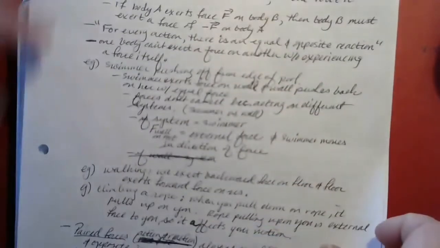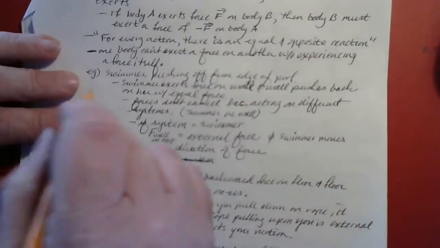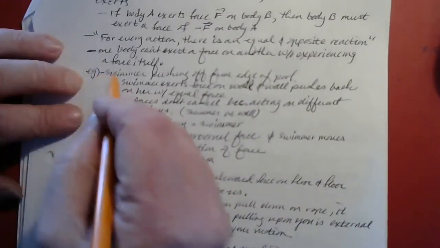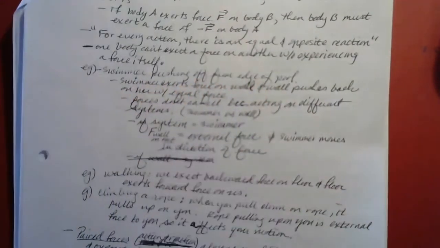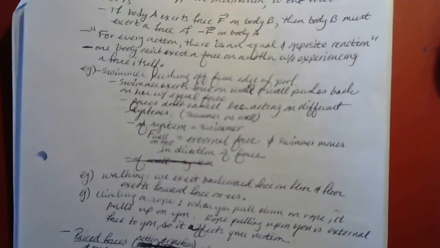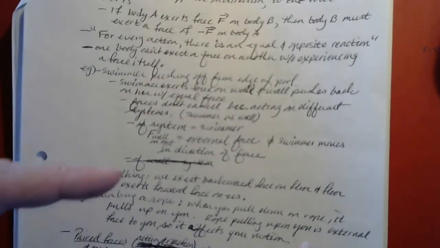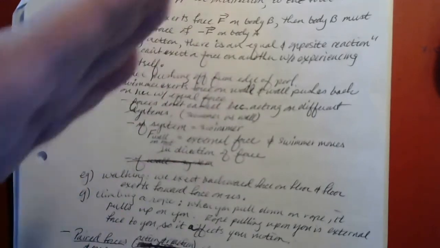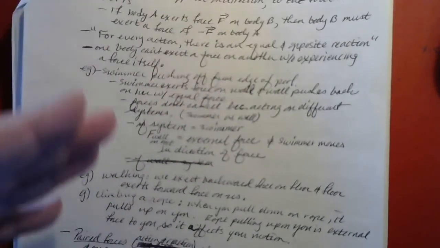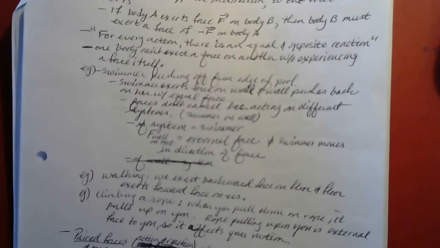And the example that they use in the textbook at this point is a swimmer pushing off from the edge of a pool. And when the swimmer goes to push off from the edge of the pool, she pushes against the wall with her feet. And at the same time, it's a little less obvious, but the wall is pushing back against her feet with an equal force.